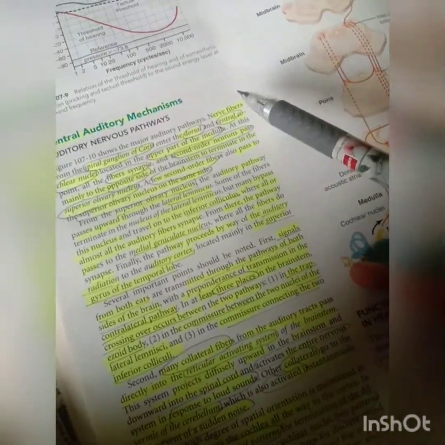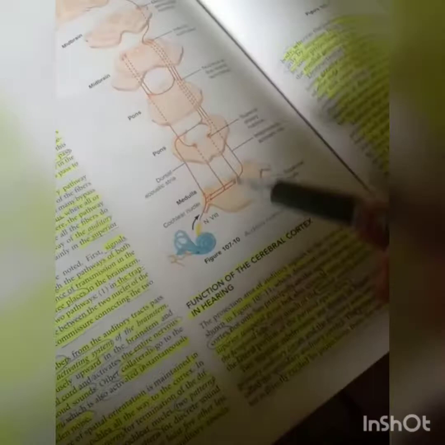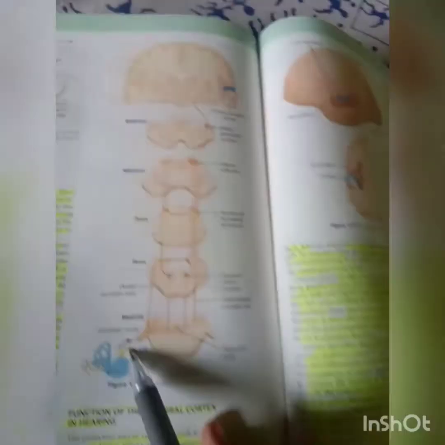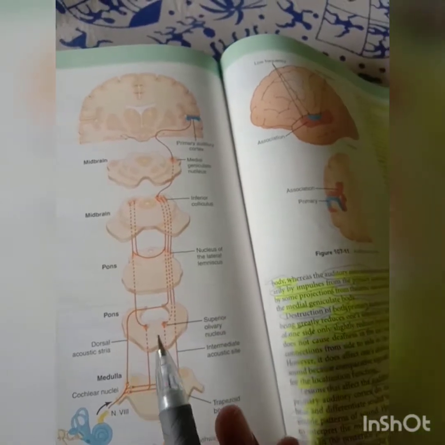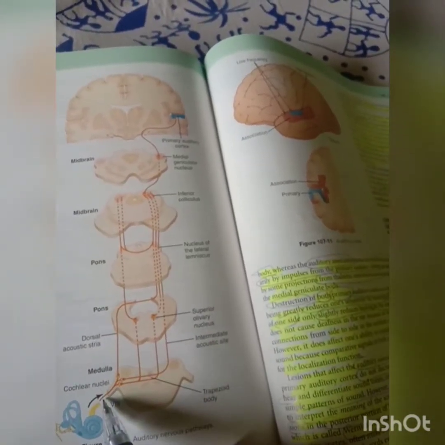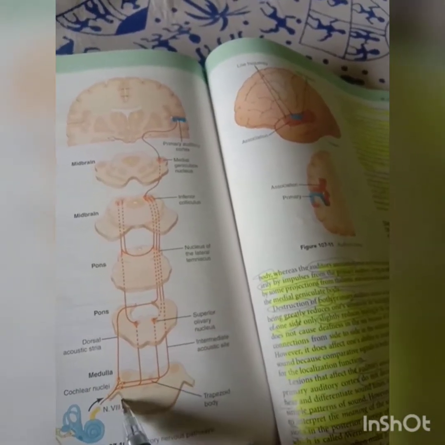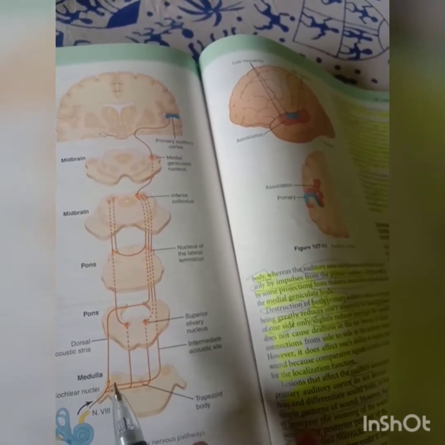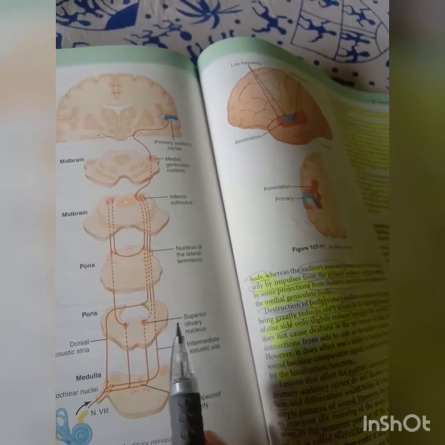Auditory pathway. In the auditory pathway, first the nerve fibers from the spiral ganglion of Corti reach into the dorsal and ventral cochlear nuclei, which are present in the upper part of the medulla. After reaching the cochlear nuclei, the second order neurons pass mainly into the opposite side.